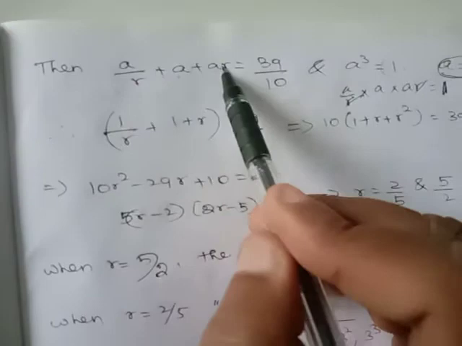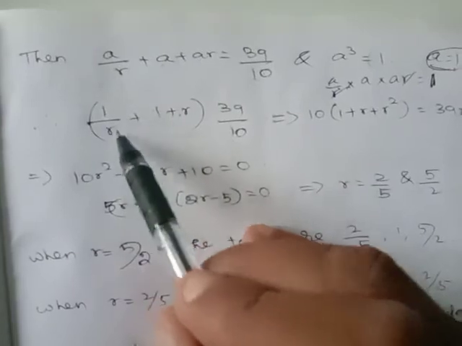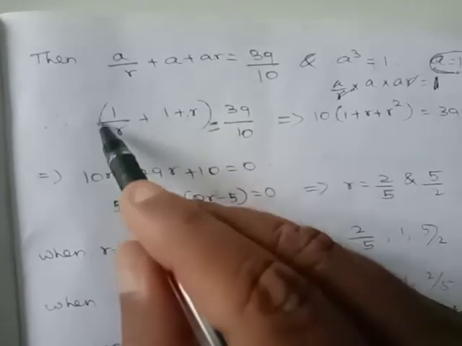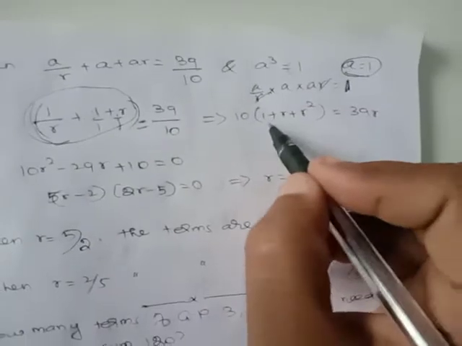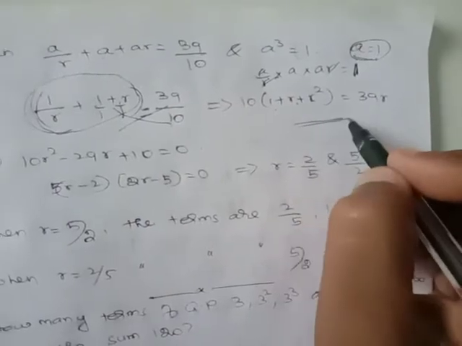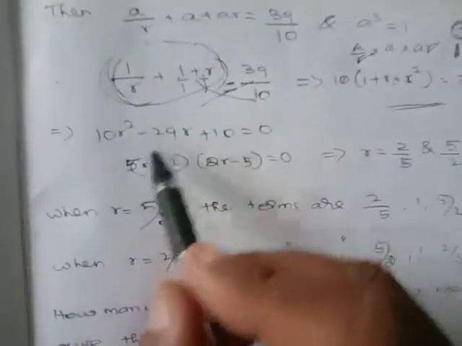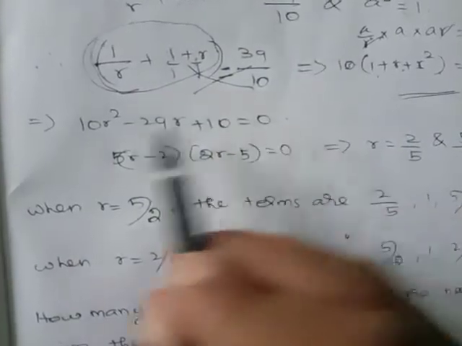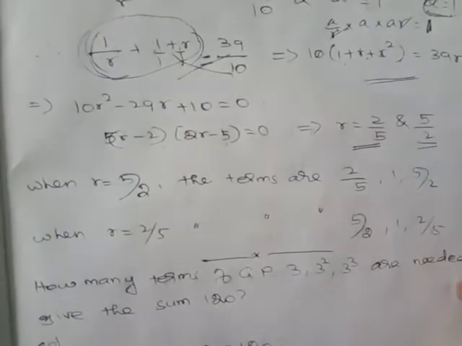Since we know the value of a, we can substitute that value here and we get 39 by 10 is equal to this expression, 1 by r plus 1 plus r. If we add all of them together by taking LCM, we get this 1 plus r square, and then we can do the cross multiplication. That is what is done here. Now if you multiply this 10 inside the bracket and then simplify it, we get the quadratic expression 10r square minus 29r plus 10 equal to 0. When we factorize it, we get two values for r.